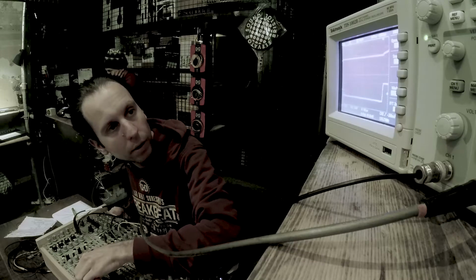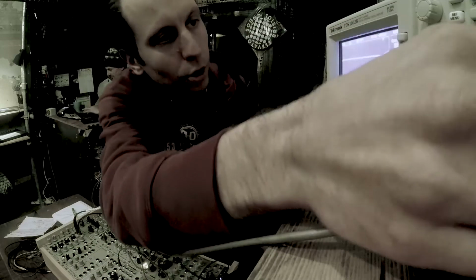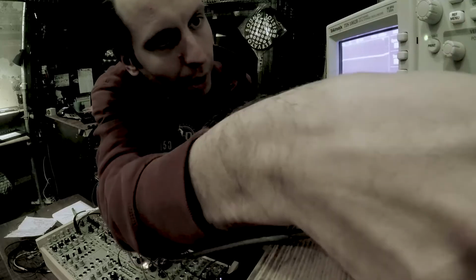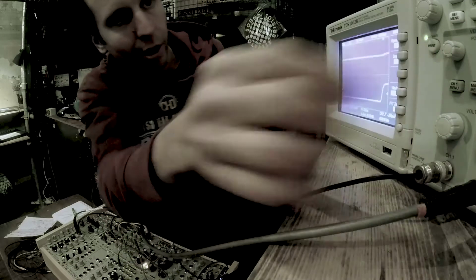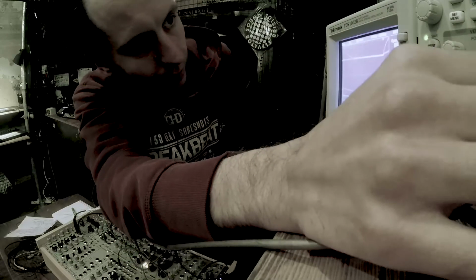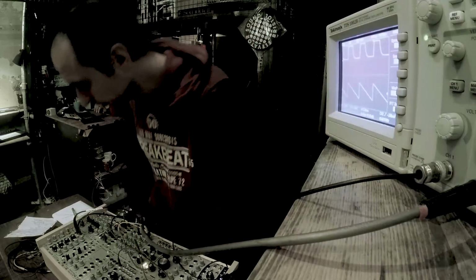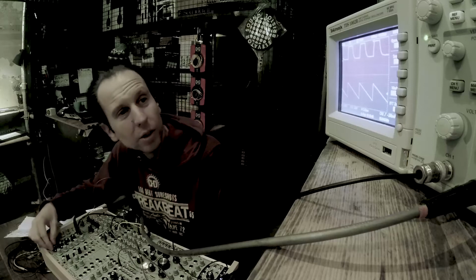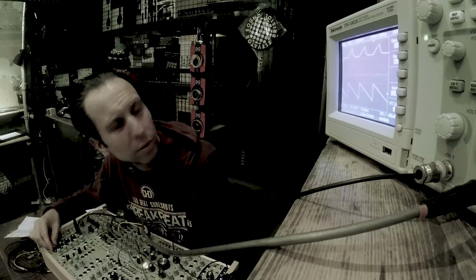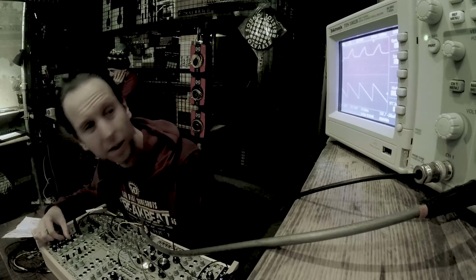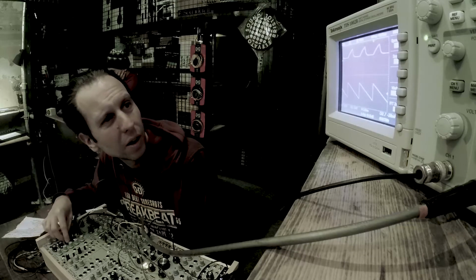Okay, here we are. So what I'm doing now is I'm driving an ADSR, an envelope, with this sawtooth wave. So I could be getting a nice little thing there.